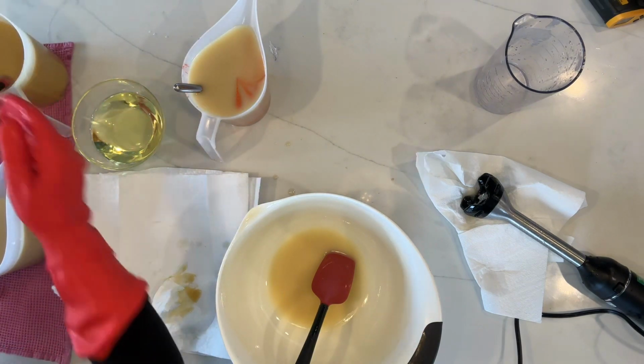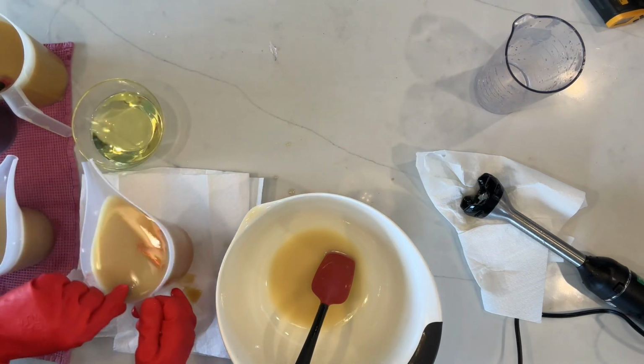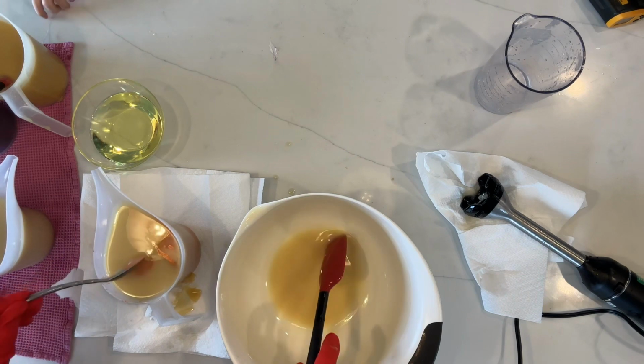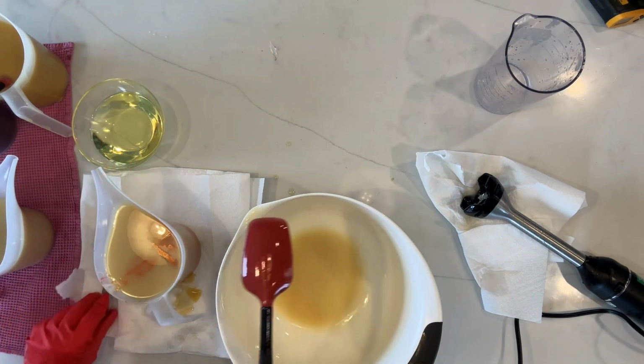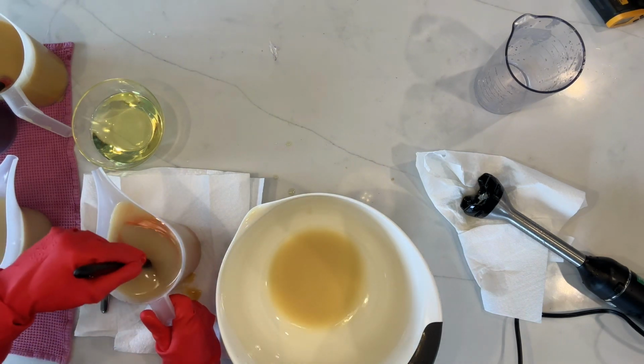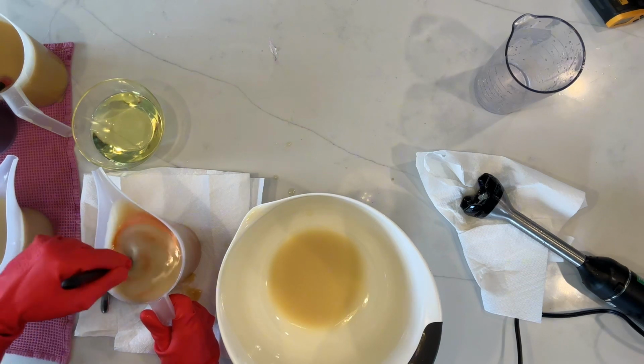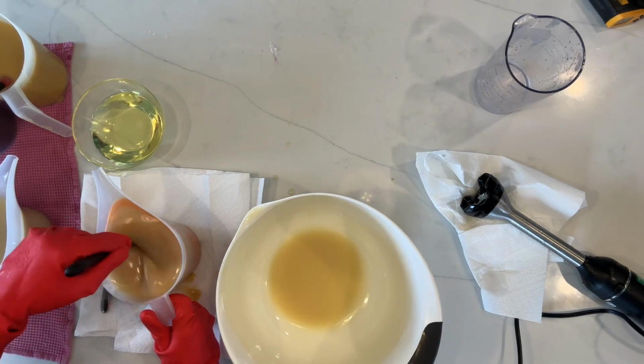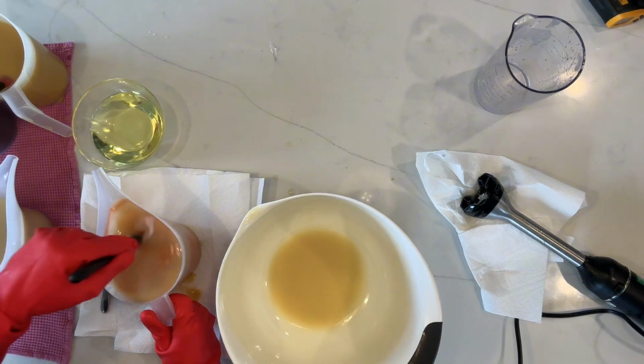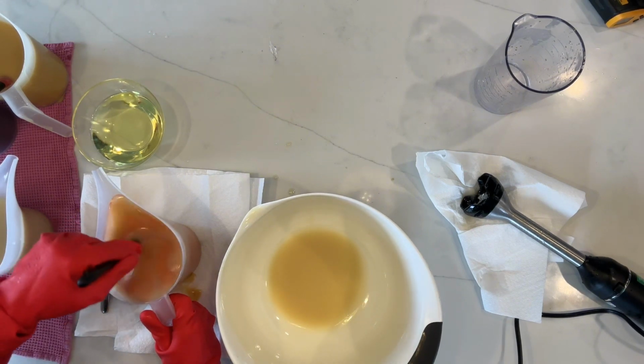Both lyes, potassium and sodium hydroxides, are caustic. They're alkaline. You do need to wear protective equipment when you handle them, such as gloves, like you can see me wearing here. Eye protection is very important.